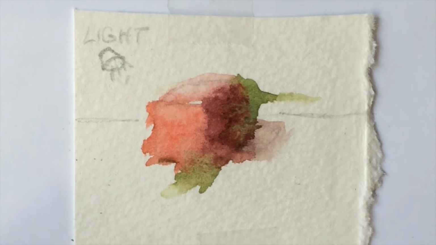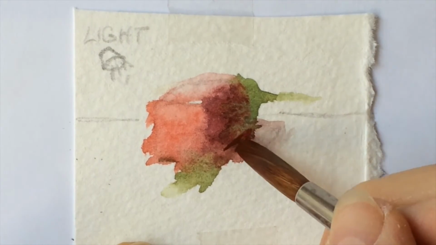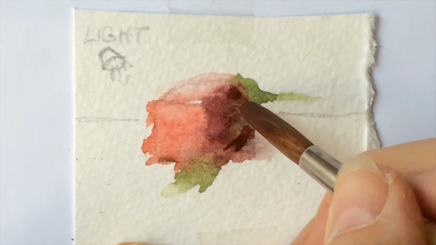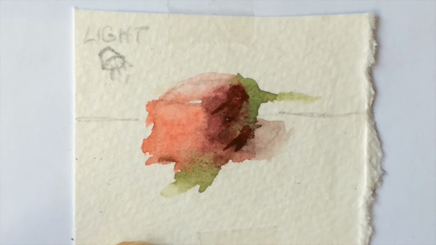So now I'm going to add a few details on this rose, being careful not to lose the integrity of each of the sides of the square or the cube.